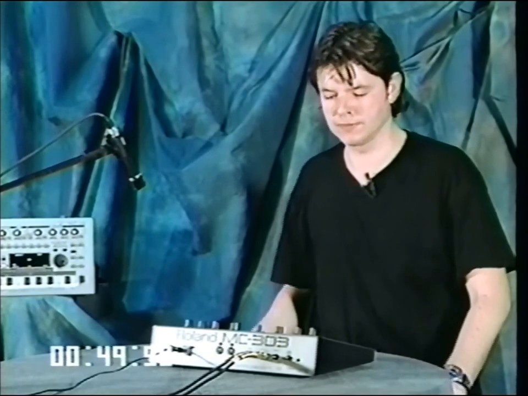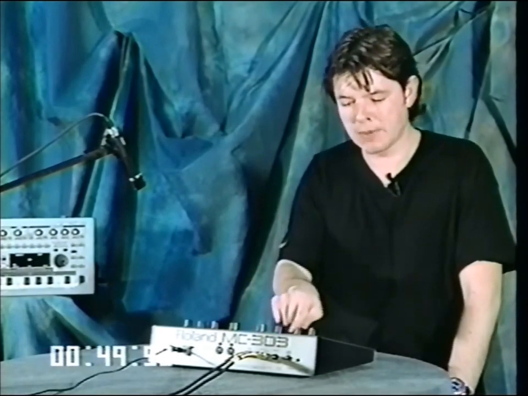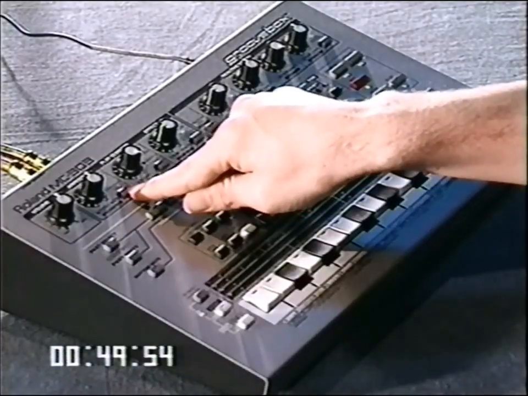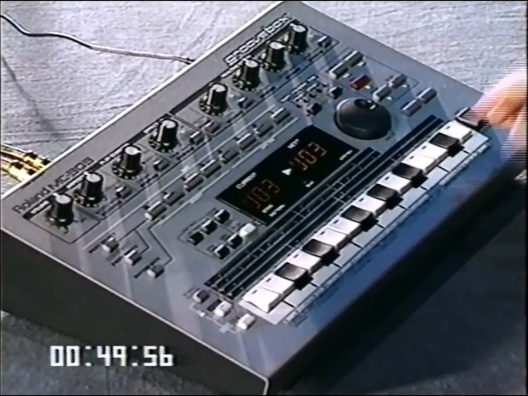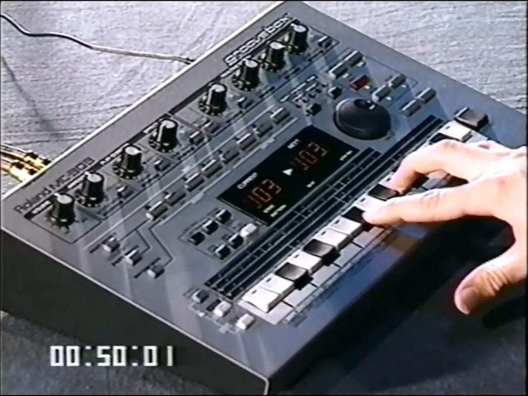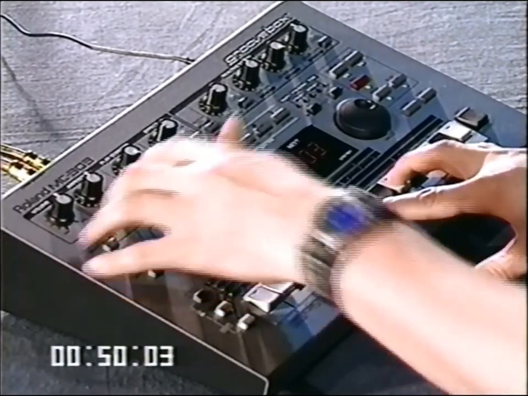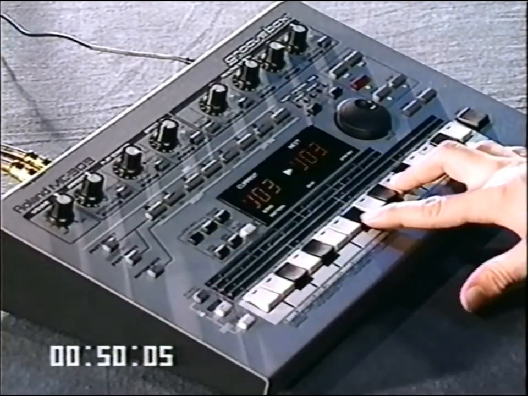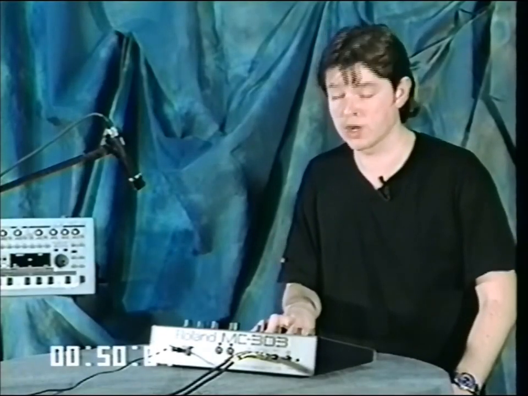The MC303 contains a very, very useful arpeggiator section. Over here we can see arpeggio, and there's a switch to engage or disengage the effect. I've got a sound here ready set up on part 2. If I turn the arpeggiator on, you can hear that it actually automatically creates a broken chord sound for me, an arpeggio.